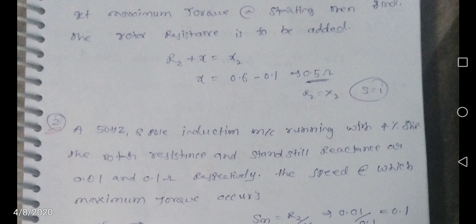The rotor resistance and standstill reactance are 0.01 ohm and 0.1 ohm respectively.